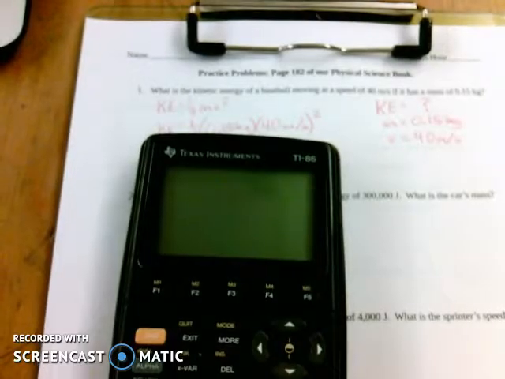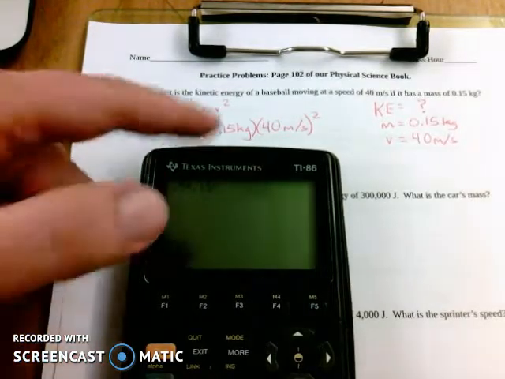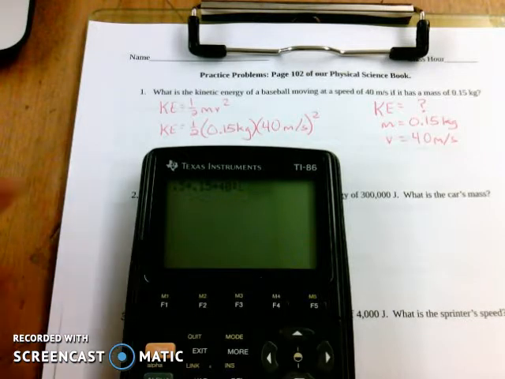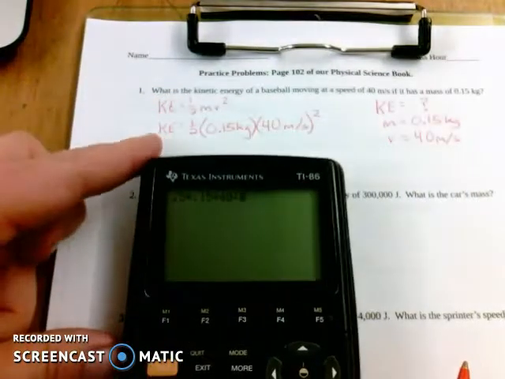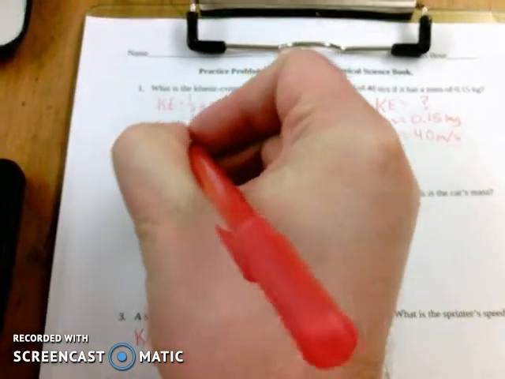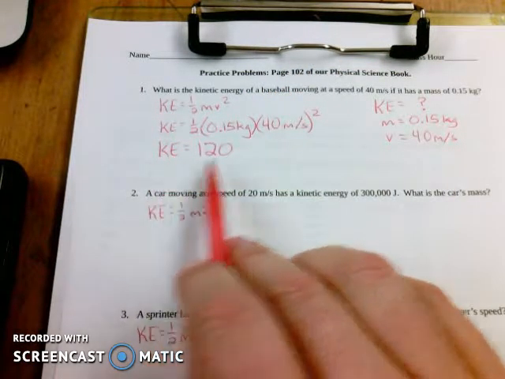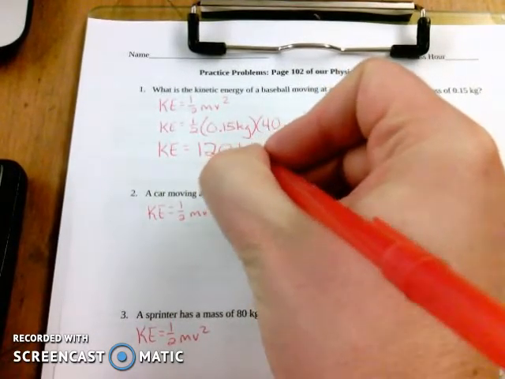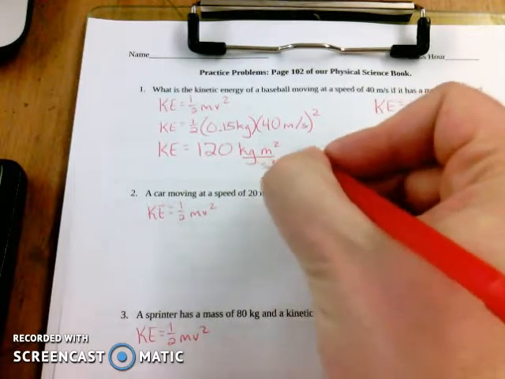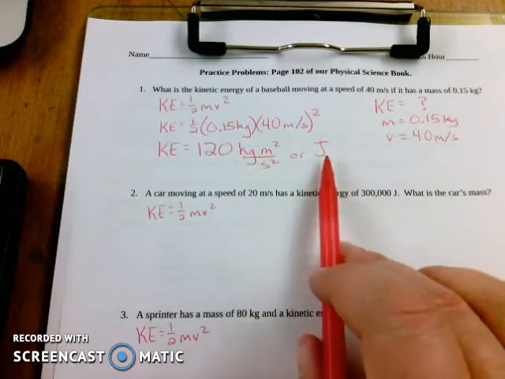Well, we'll just do it all right here, okay? 0.5 is 1/2, times 0.15, times 40, and I have to square that. Okay, I don't know if you can see that very well. Right there. Enter. It equals 120. So KE equals 120. Now remember, we have to pick the right set of units. Energy is always in joules. But in this case, it's a kilogram times a meter squared over second squared, which is also a joule, okay? So you can write this, or you can write J.